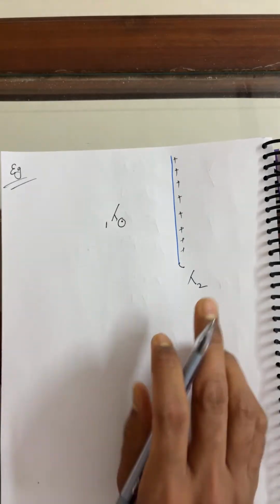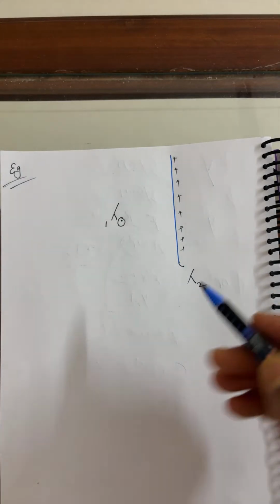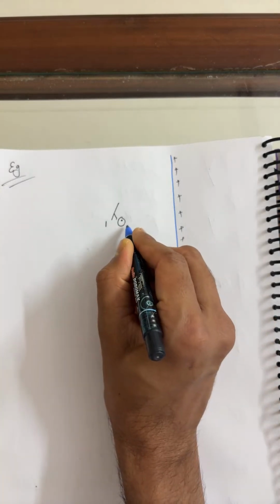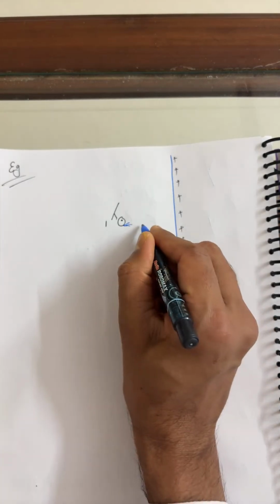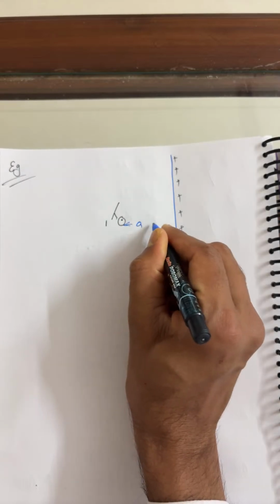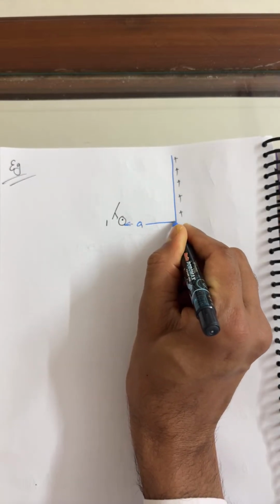Let us suppose the charge density on this long wire is lambda two, which is mentioned in this question as well. Take the separation between these two wires as A.